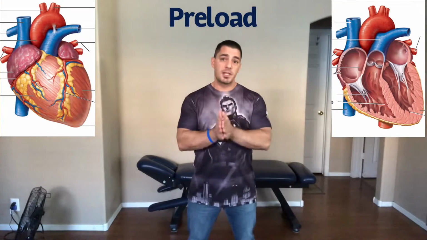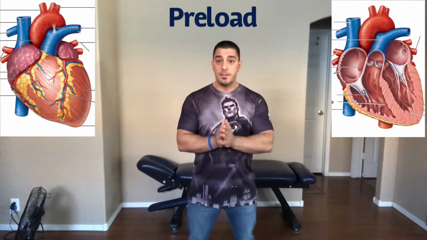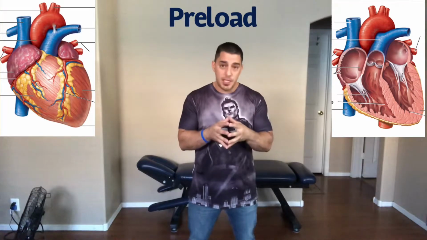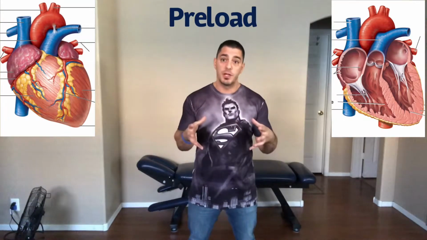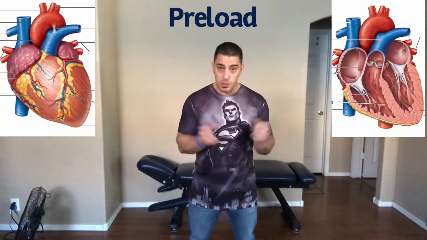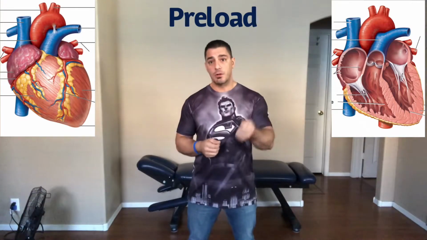Now, Frank Starling law of the heart says basically this principle that the more we stretch the ventricle, the more force of contraction we're going to get. And Frank Starling law of the heart also says that out of the three factors that affect stroke volume, preload is the most significant of the three. So let's talk about the other two. The other two factors are contractility and afterload.